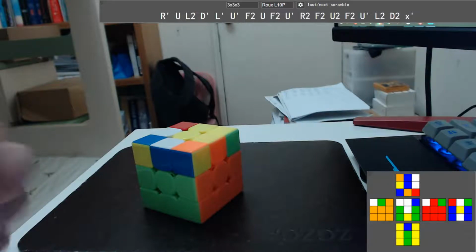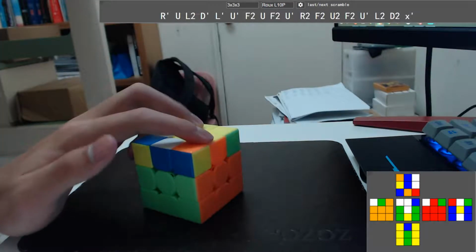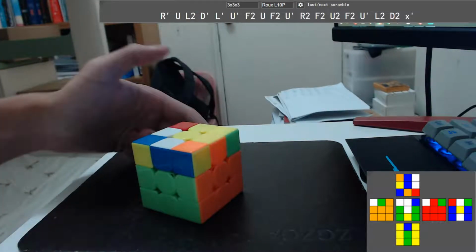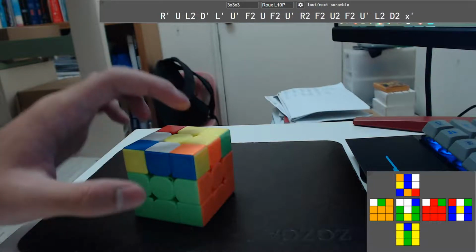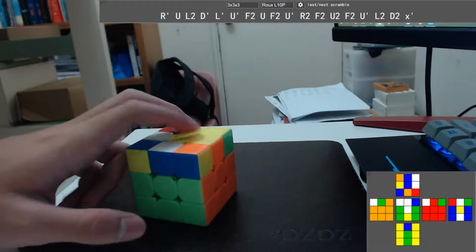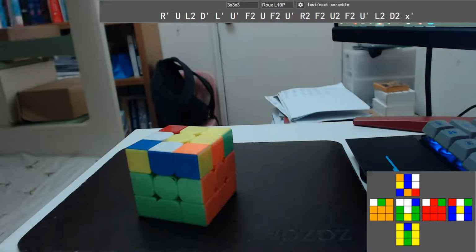I have a diagonal soon. My edges that will be misoriented are these two, and my LR is at the back over here and it's oriented. So this will keep my LR on U, and I'll have two misoriented on top, and they'll both be adjacent.